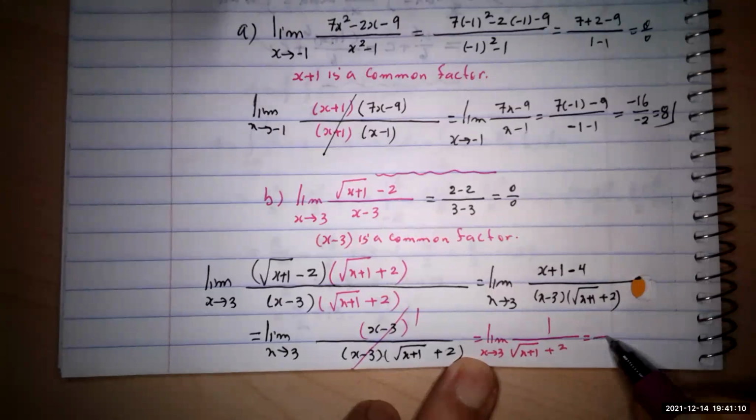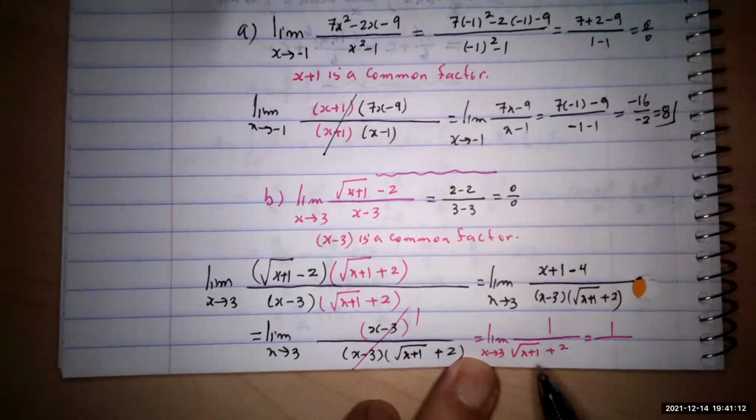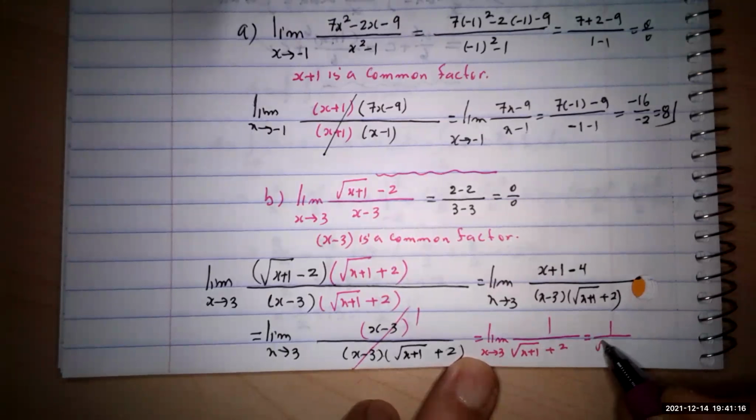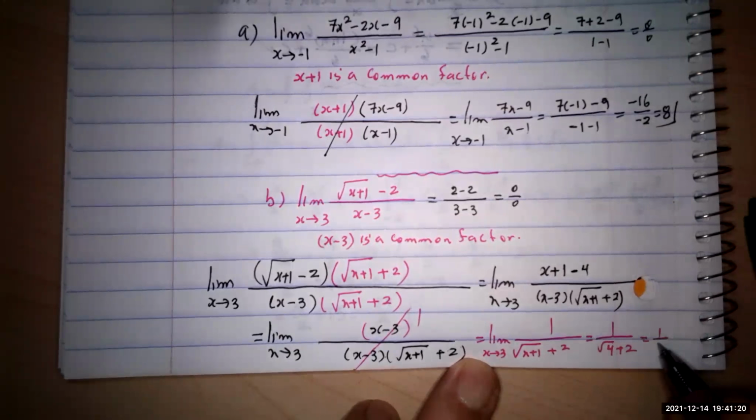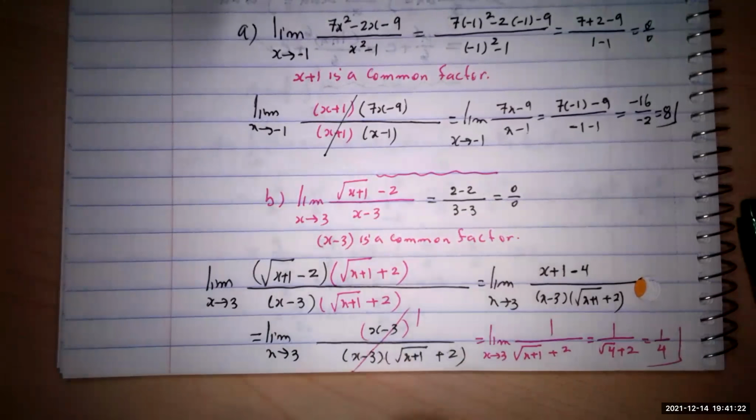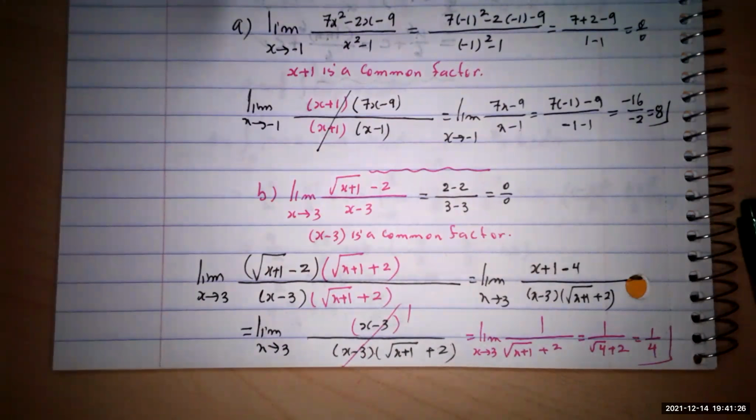Now, if you substitute, that gives you 1. You substitute 3 here, so we have 3 plus 1, which is radical 4, plus 2. 2 plus 2 would be 4, so the answer is a quarter. I think you just got it in maybe your quiz 1. Same problem. So that would be the second topic that we are going to have.